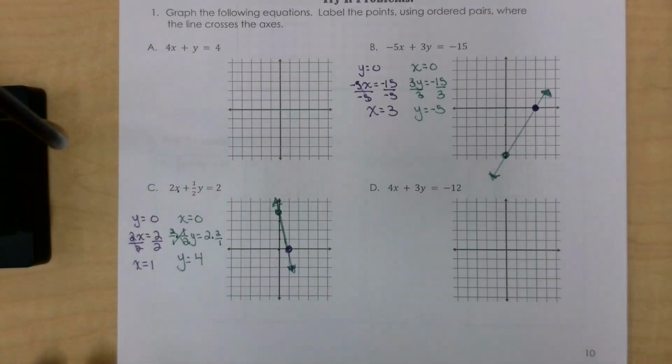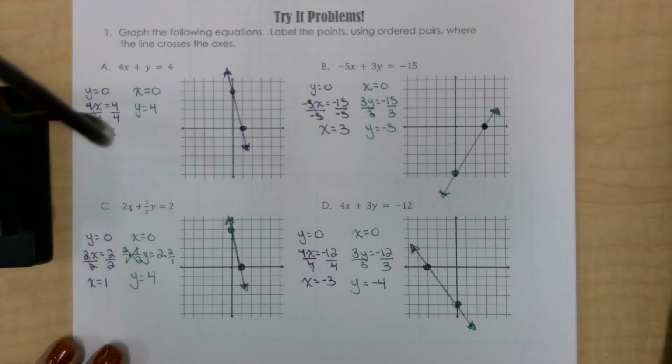Alrighty, why don't you try A and D on your own and pause the video. When you're done, turn the video back on, and you can make sure you got the right answers.